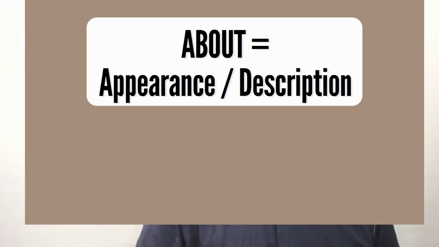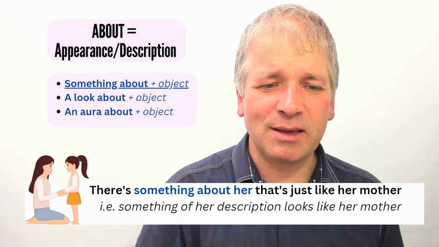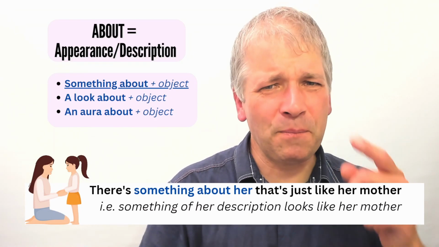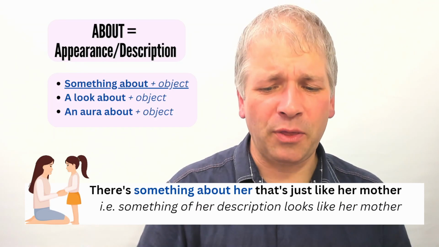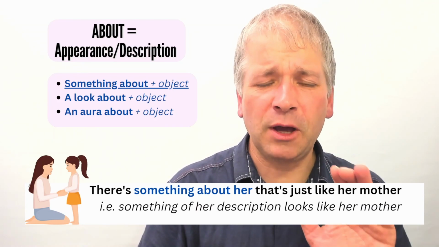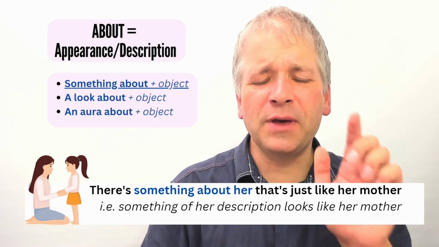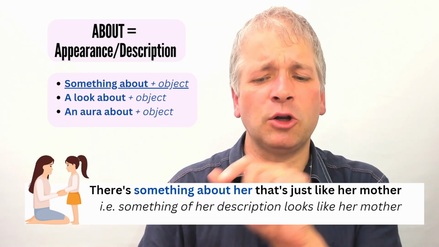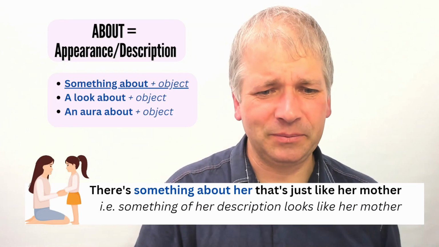About can also be used for appearance or description, but it needs to be in sentences like these. So look at the first one. There's something about her that's just like her mother. And this means something of her description looks like her mother. Something about followed by the object. Really, it means look like. It's similar to. Something about.